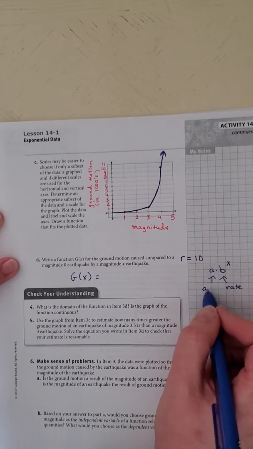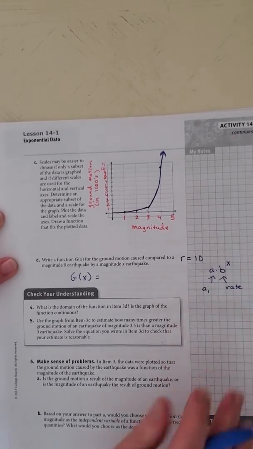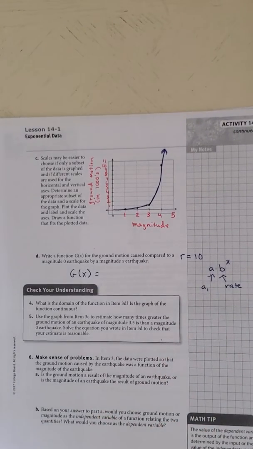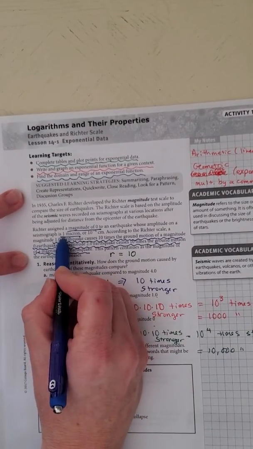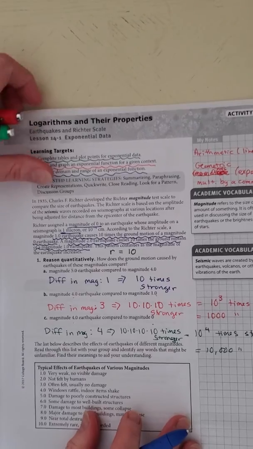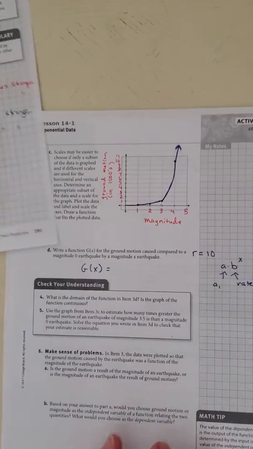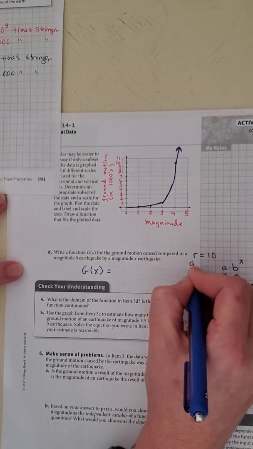So g of x equals a, well, our initial, remember our initial, we have to go back to the very beginning. And it says our initial magnitude is 1, right? So a is going to be 1, and our growth rate, r, is 10.